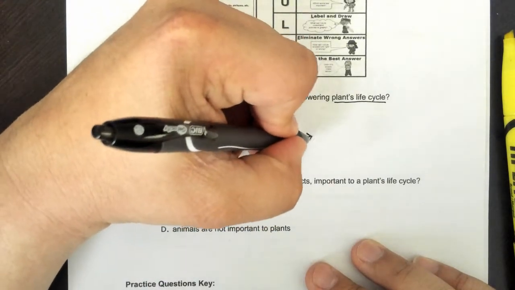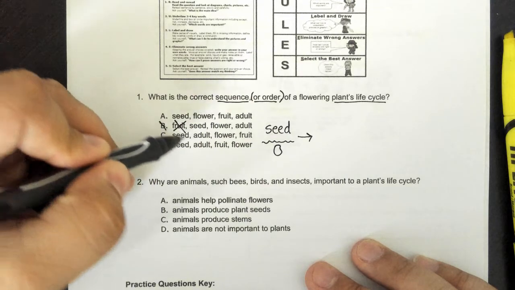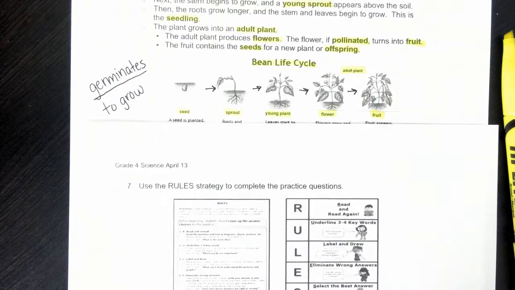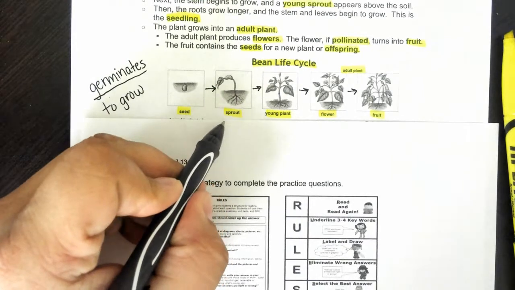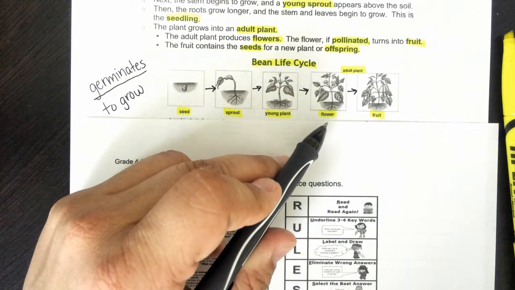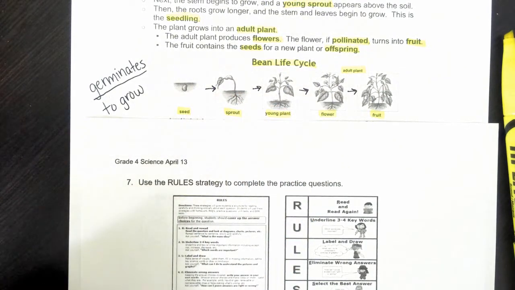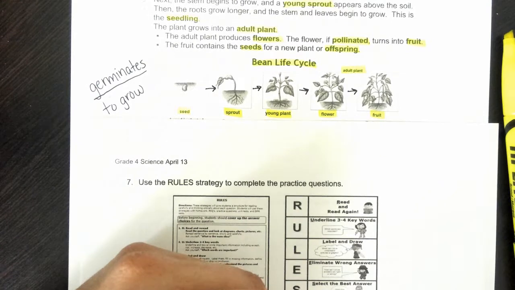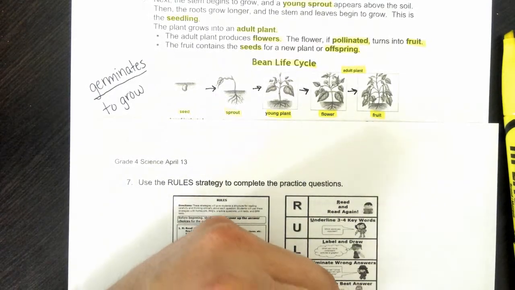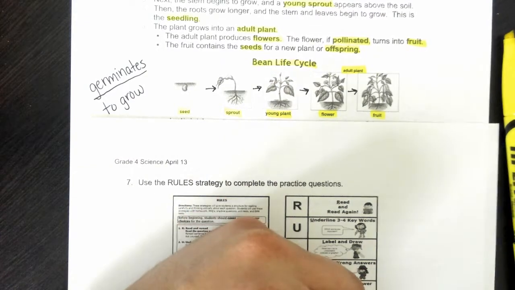And then if I go to the next one, it says that the flower is next, or the adult's next. And so if I look here, on our model it shows sprout, young plant, flower, and adult. So the adult plant is next based on this one.